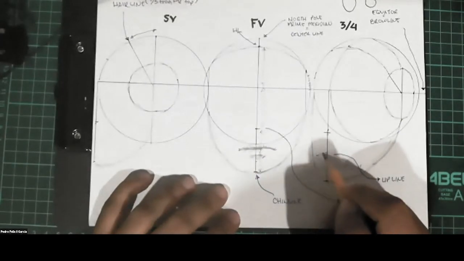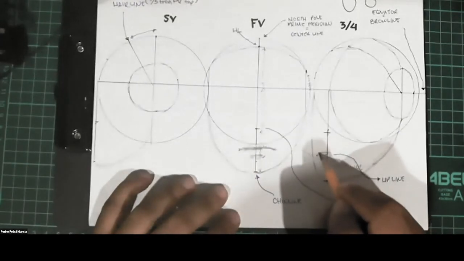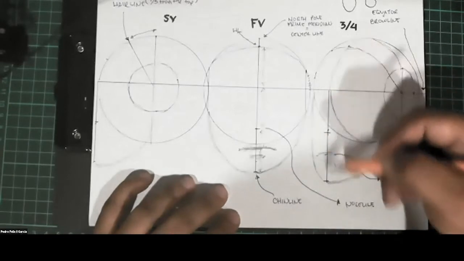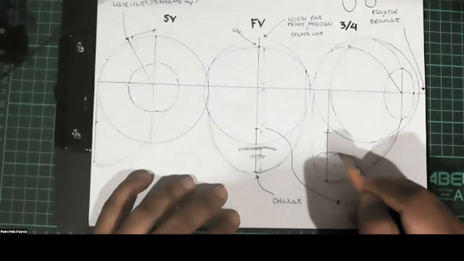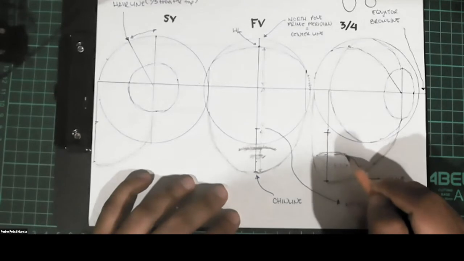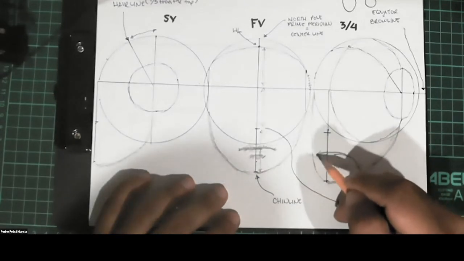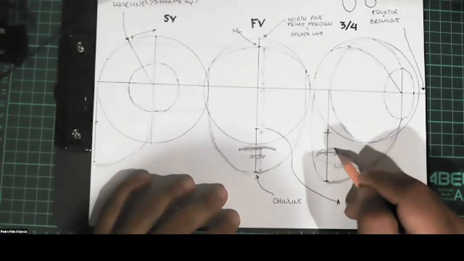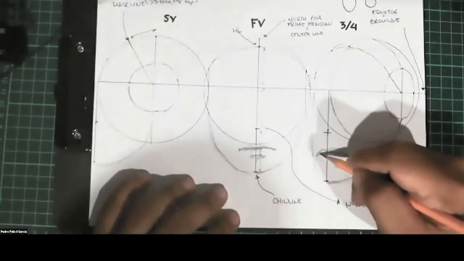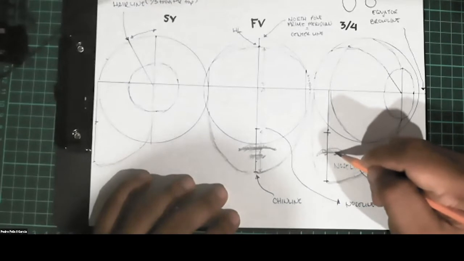Siyempre pag 3/4 view, hindi medyo pantayan. Ito yung center. Maganda kasi you have the center line already, so you know where he's facing. And then the part here on the right hand side would be longer because siya yung part which is facing the viewer.